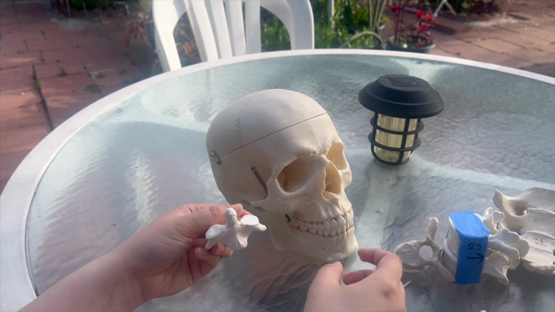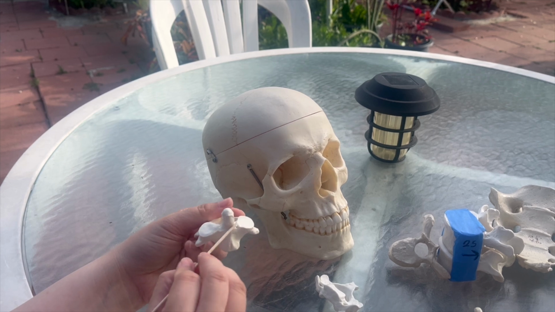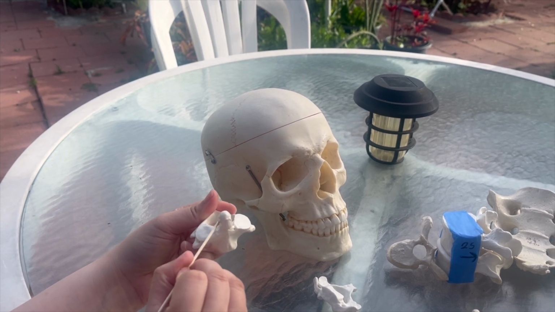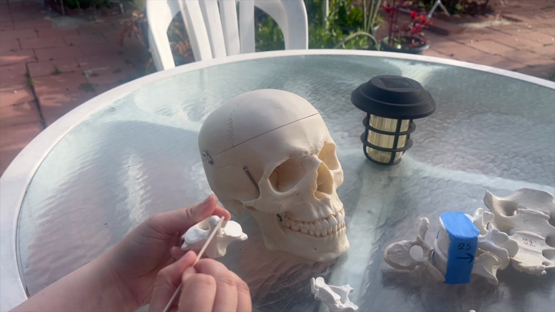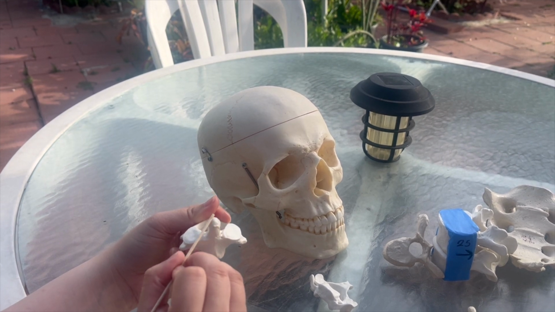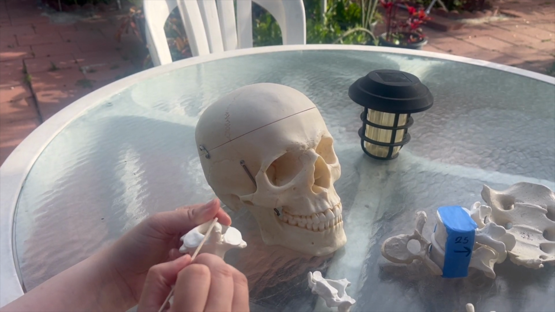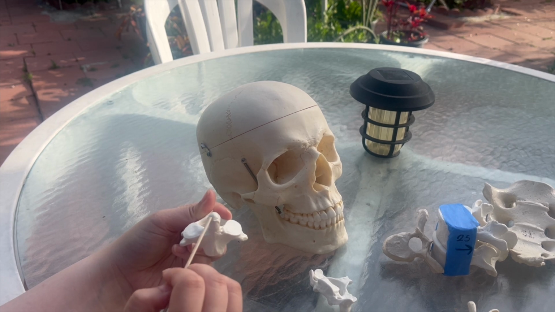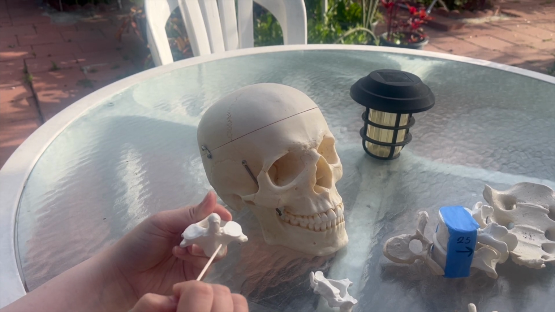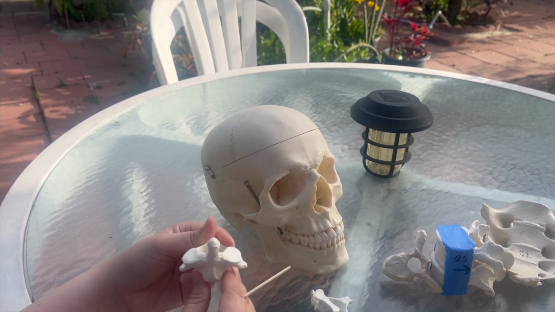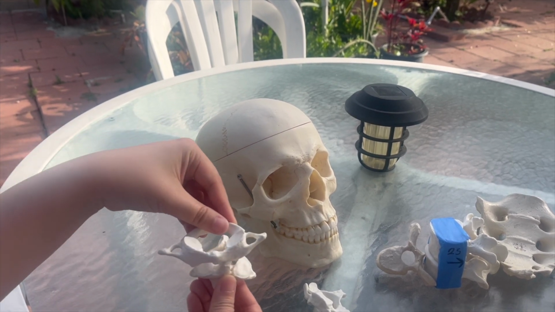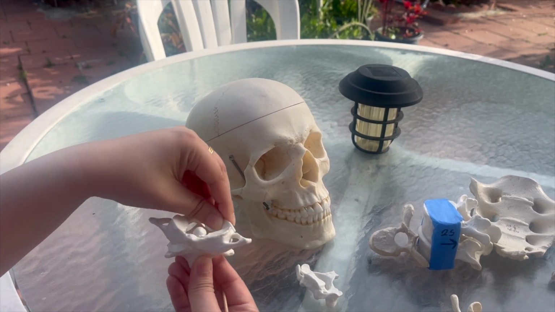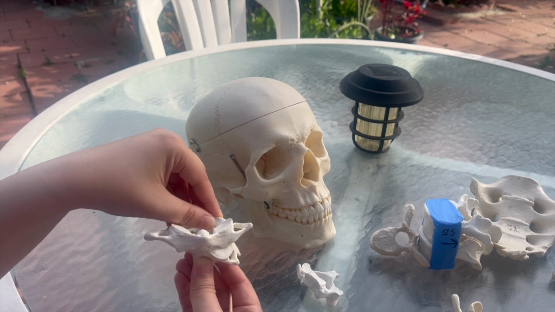Now, this part is only specific for the C2. It has the dens, also known as the odontoid process, and it's only found in the C2, which is the axis. It's going to come into contact with C1 like this, and it allows you to shake your head left and right.